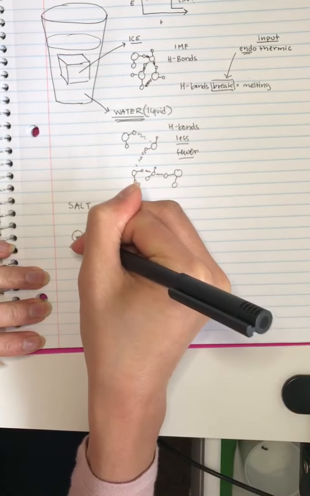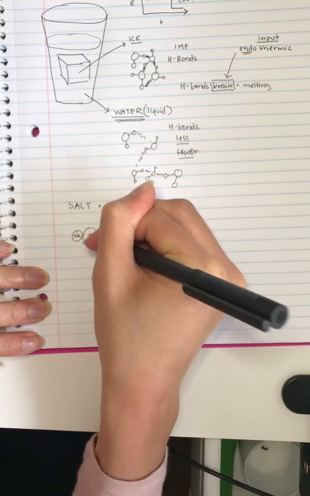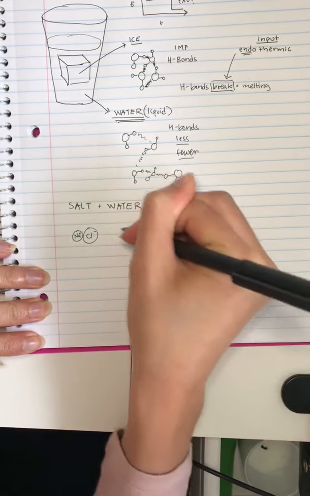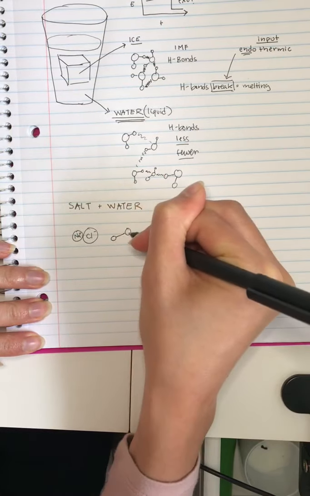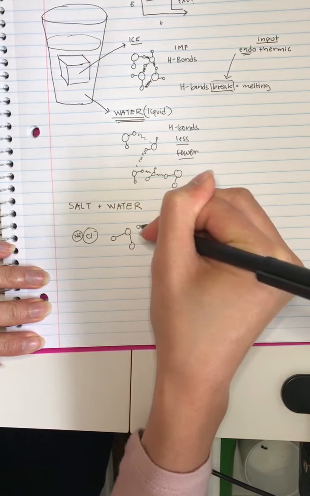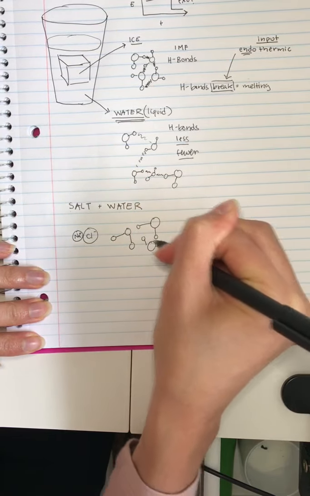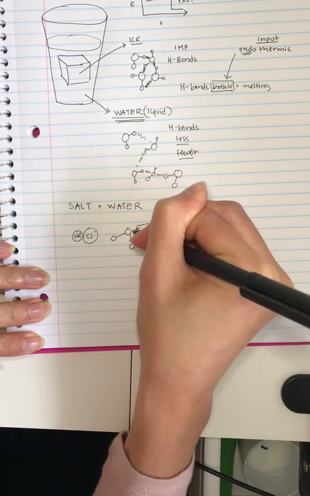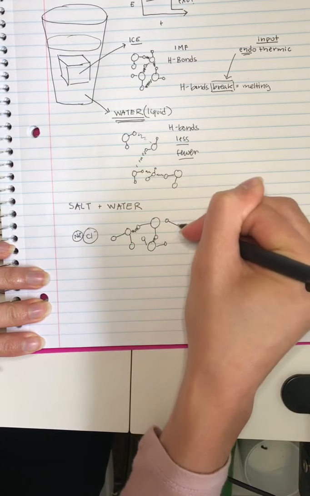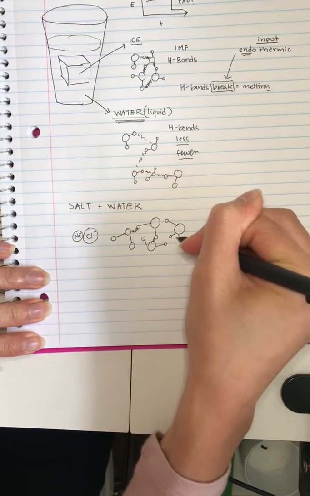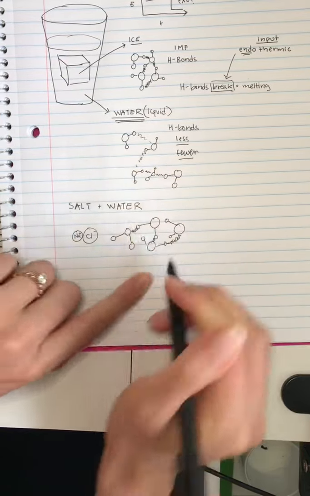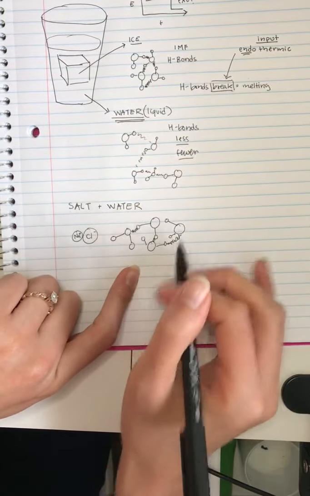So we know that salt is an ionic compound, and we still have water here. Water also here is in this kind of dipole-dipole hydrogen bonding interaction. Intermolecular forces are going on. Okay, this isn't a really great diagram. But we know that there are intermolecular forces going on.